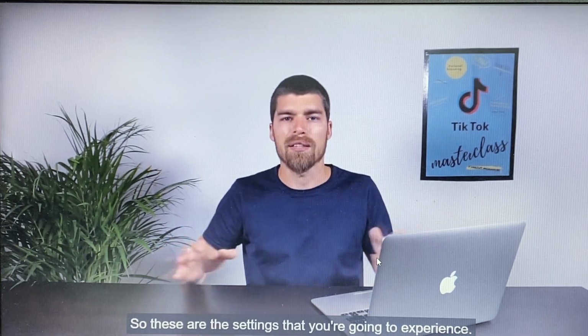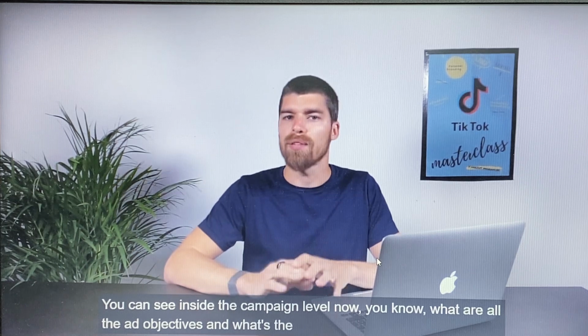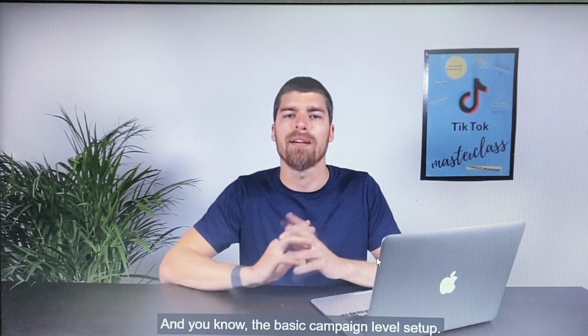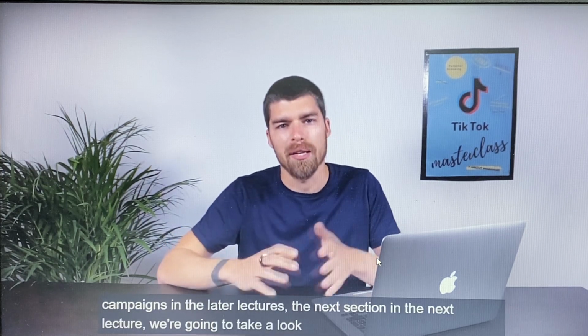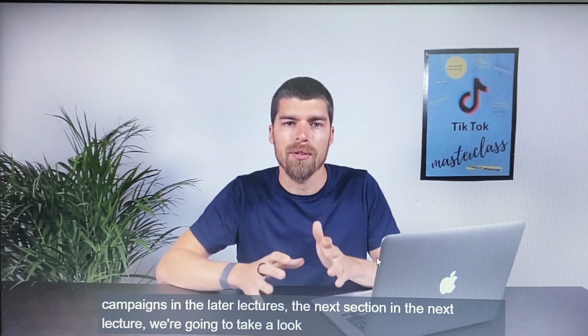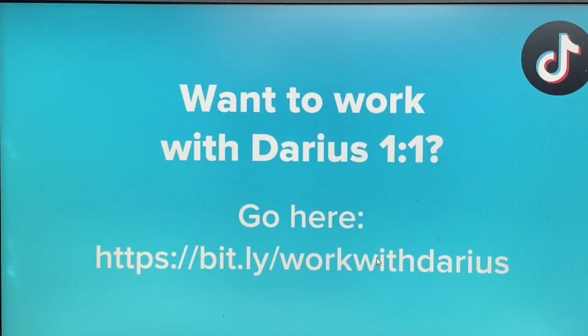So these are the settings that you're going to see inside the campaign level. Now you know what all the ad objectives are and what the best one is for your business, and you know the basic campaign level setup. Don't worry, I'm going to walk you through the actual campaign level step by step as we create our campaigns in the later lectures. In the next lecture, we're going to take a look at the ad group level and all the settings in there.